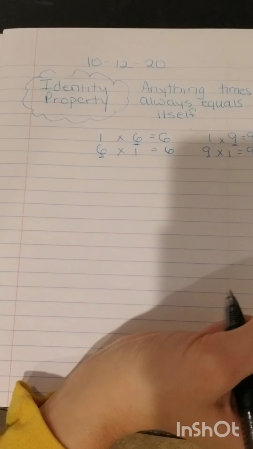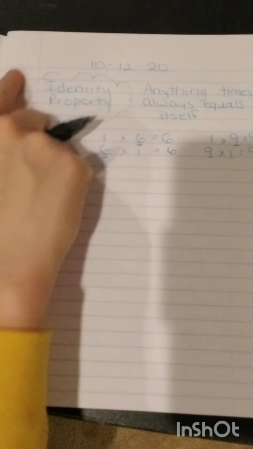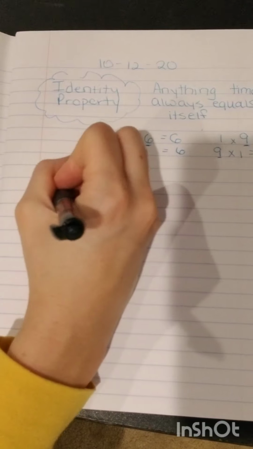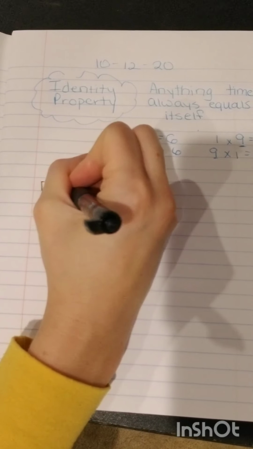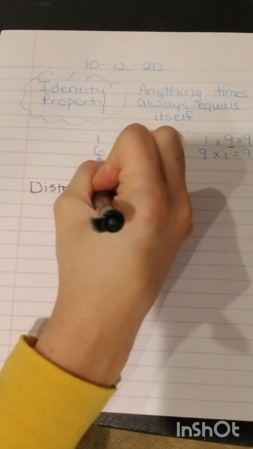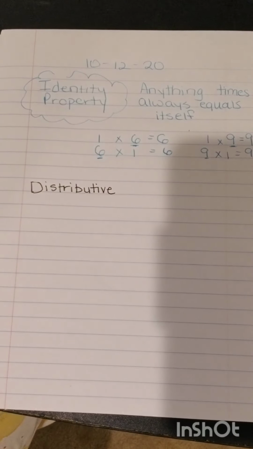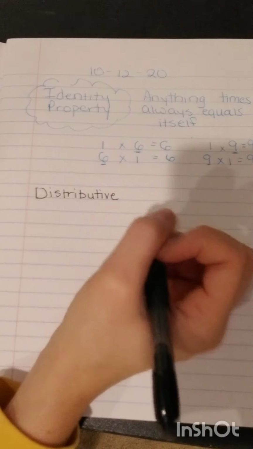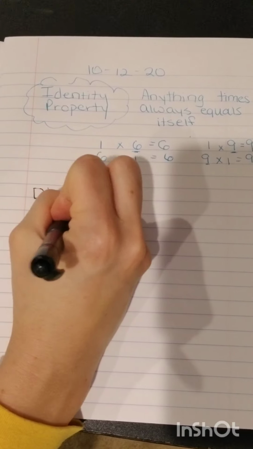We're going to add another vocabulary word. The other property we've talked about was the distributive property. Remember, if you want to pause to catch up, if you don't have all of these notes, please press pause. Our next word is the distributive property. So I'm going to write my next vocabulary word here. Distributive.